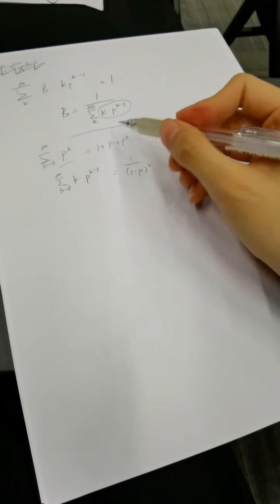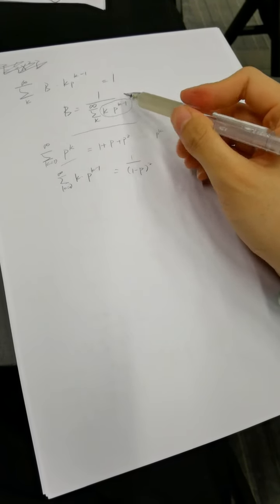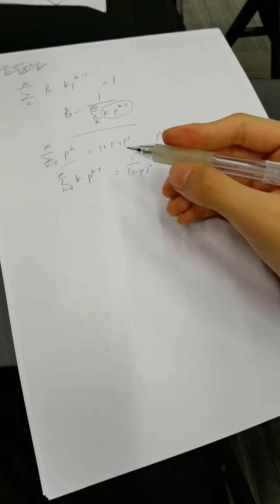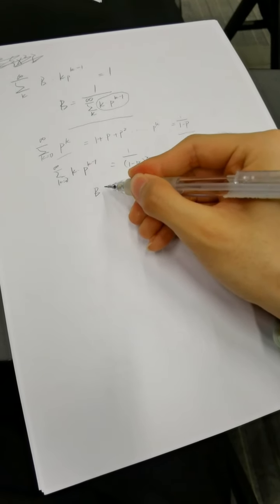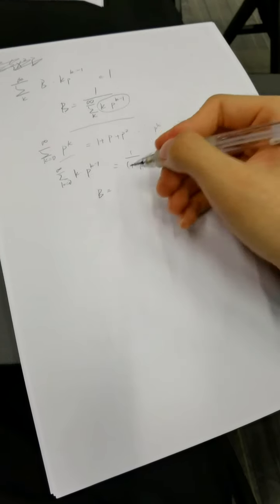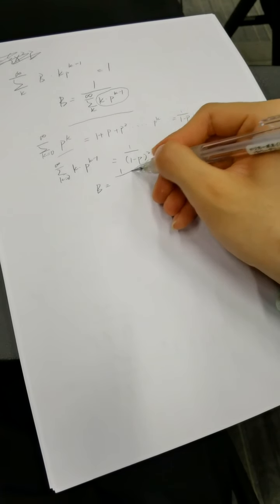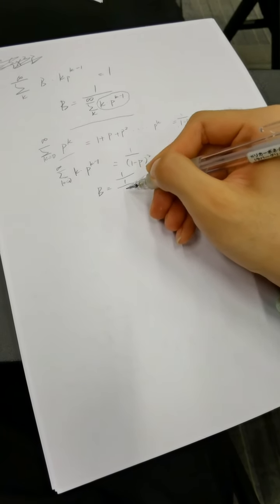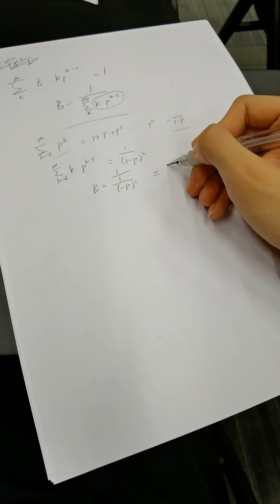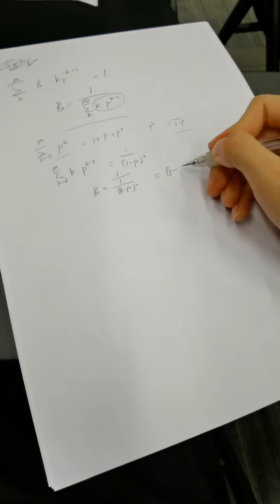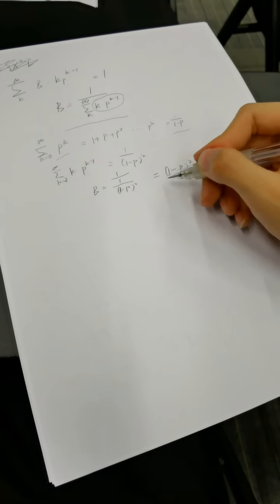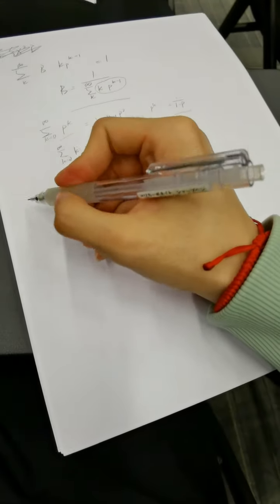So we get what we need for the b equation. We just directly put this part in there, which is 1 divided by 1 minus p squared. So b equals 1 minus p squared. So this is the first part.